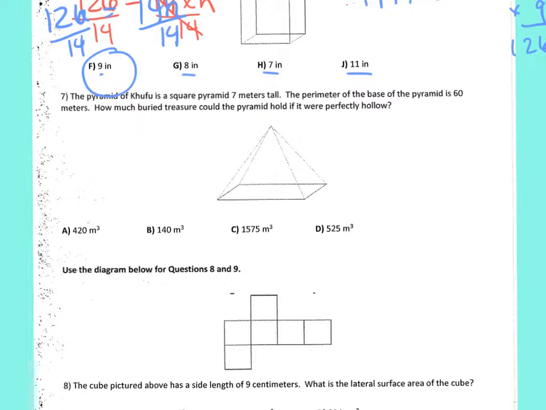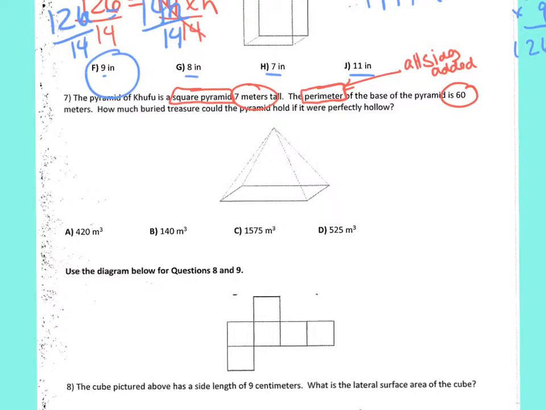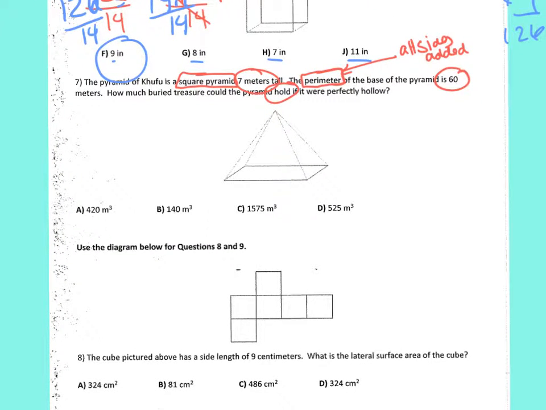Okay, last one, number 7. The pyramid of Khufu is a square pyramid, 7 meters tall. The perimeter. What's perimeter mean? All the sides added together. The perimeter of the base of the pyramid is 60 meters. How much buried treasure could the pyramid hold if it were perfectly hollow? Is this volume or surface area? Volume.